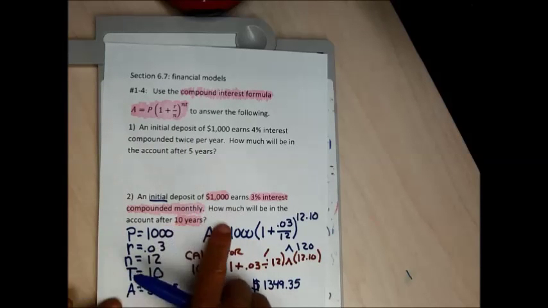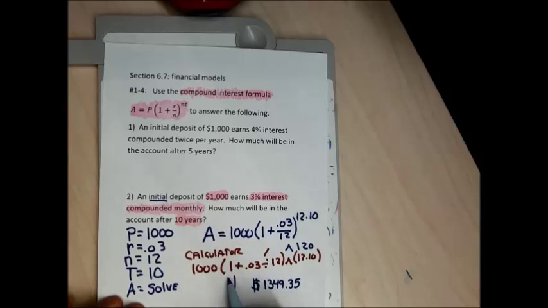How much will be in the account after 10 years? $1,349.35 will be in the account in 10 years. I rounded to 2 decimal places because money doesn't make sense to give more than 2 decimal places. And I put a dollar sign next to the number to indicate this is the dollar amount.